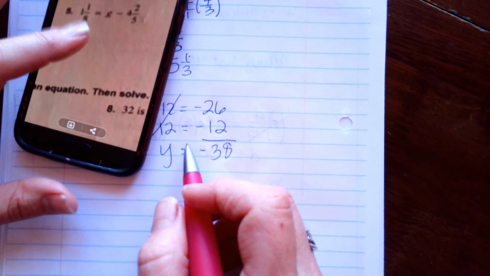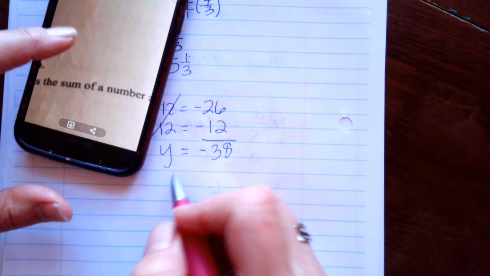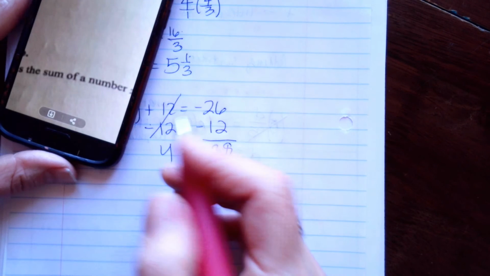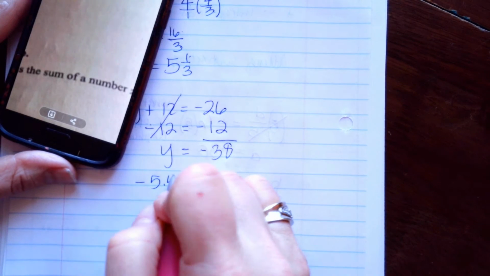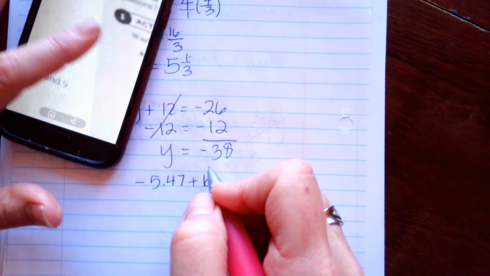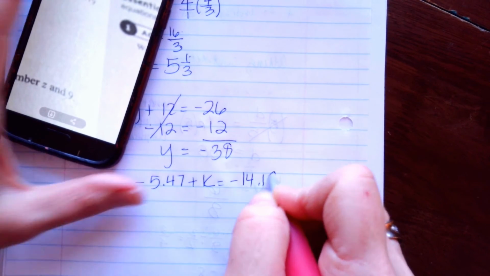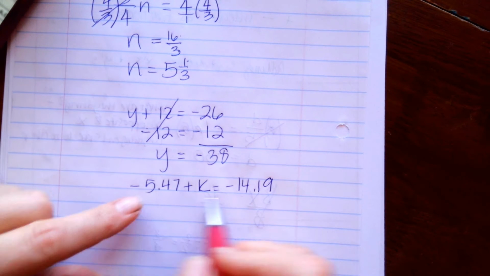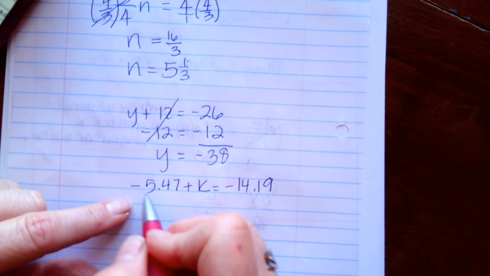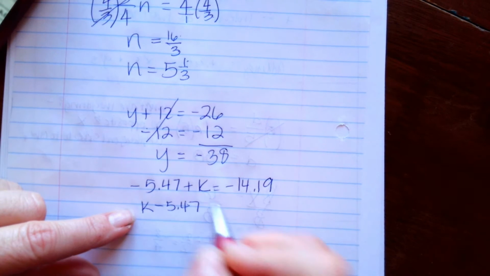For this one, it's the same exact thing, but it is a decimal, so it's negative 5.47 plus k equals negative 14.19. So I'm going to turn this around. I just like my k over here. That's how I like it. You don't have to do that.